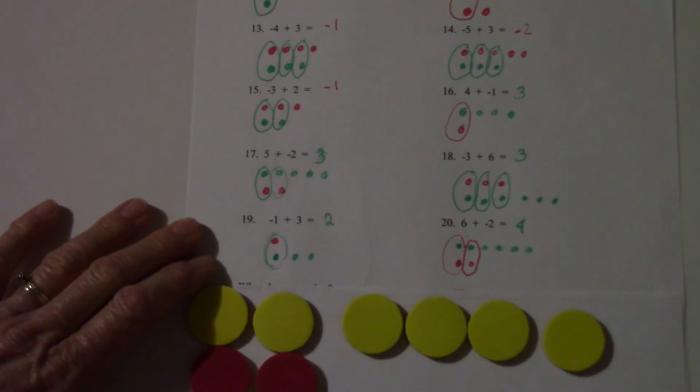Okay, so then the question is, what do we notice? And there should be several things that the students notice, or the people notice. Okay, one of them is when the signs are different, because you can stop the video right now and think, what should they notice? One of the things they should notice is that we had some 0 pairs.